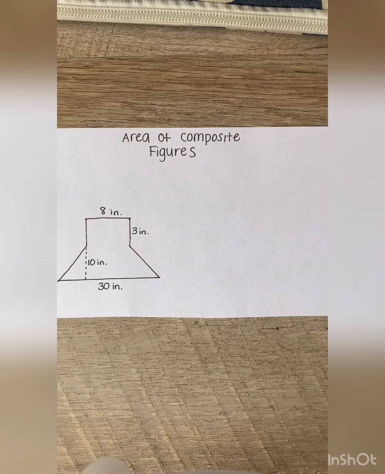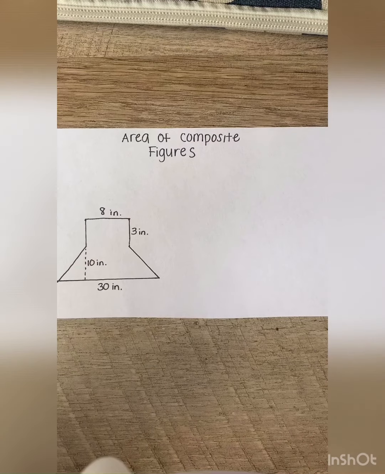Let's first look at this shape. Look at its features. Before I decompose, I want to say one thing to you guys. There is no wrong way per se to decompose a shape, as long as the measurements work. For our purposes, I'm going to show you the way that I would break down this shape.